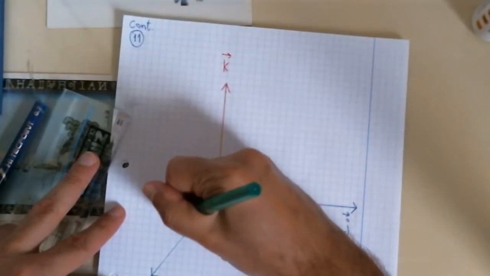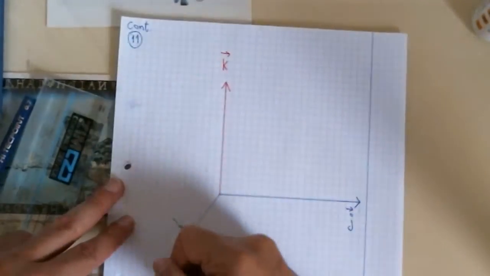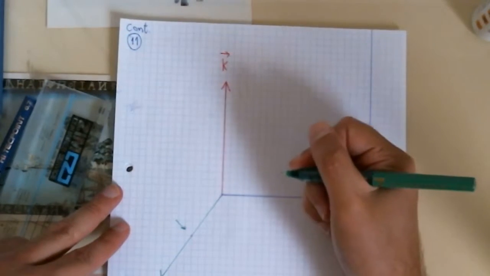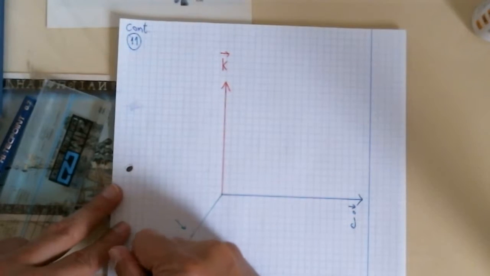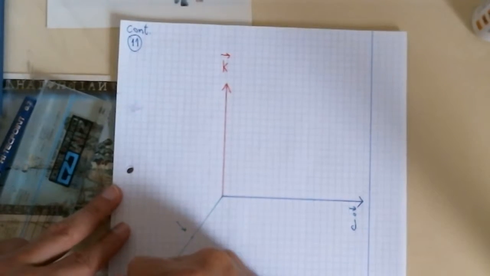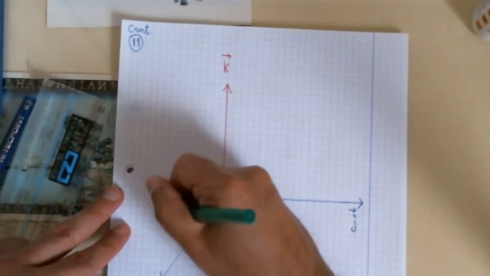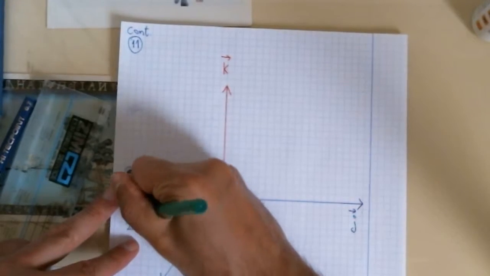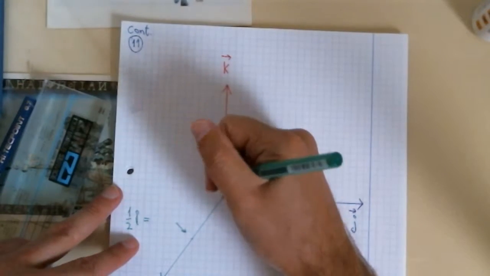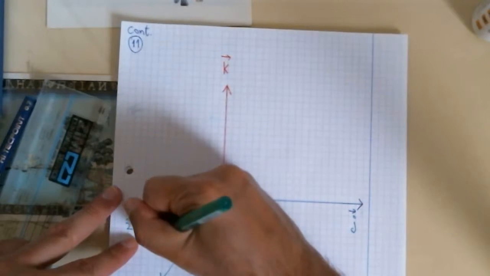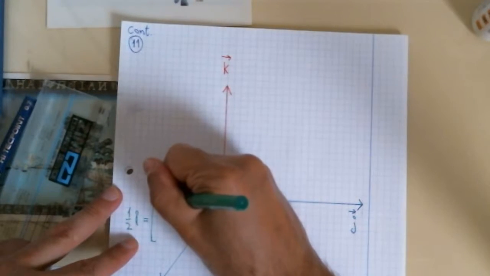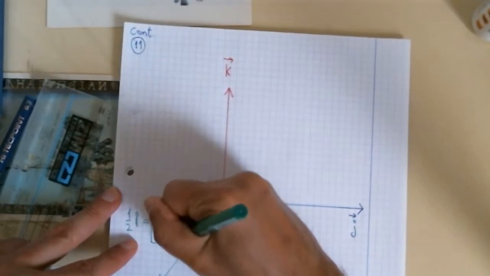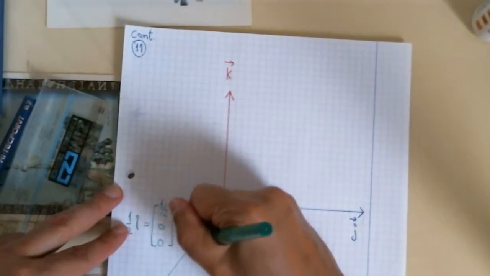So let's say here, this is if I equals 1, 0, 0, so this half I equals half, 0 and 0. Okay, the first component is half and it's this point.